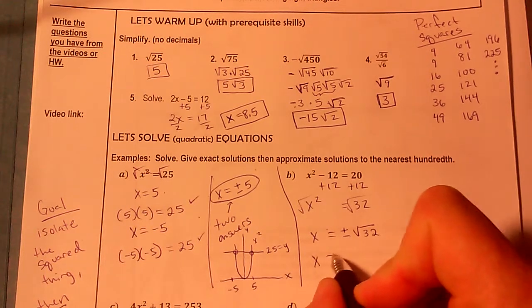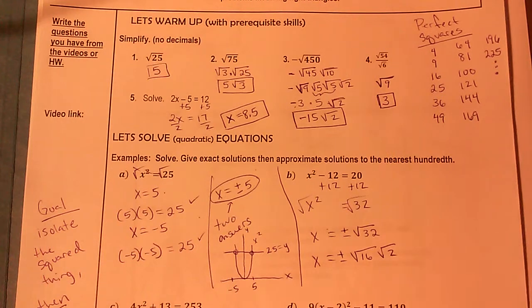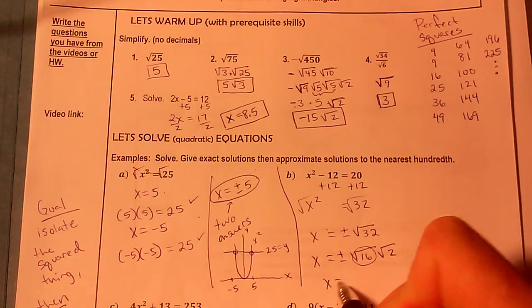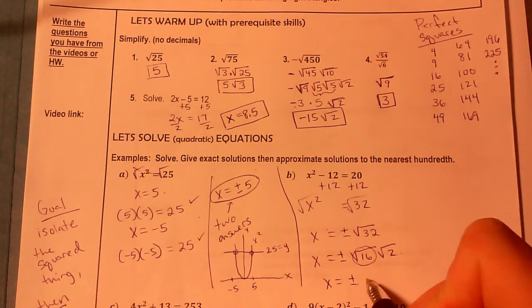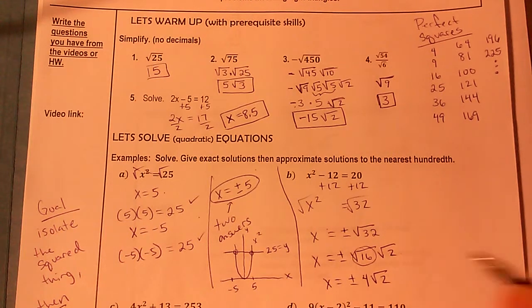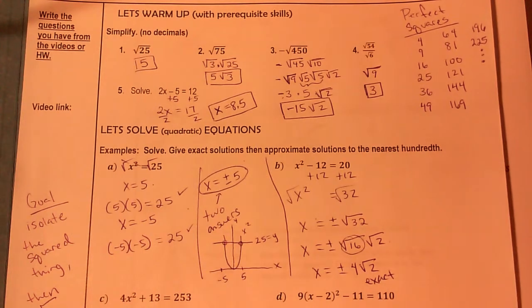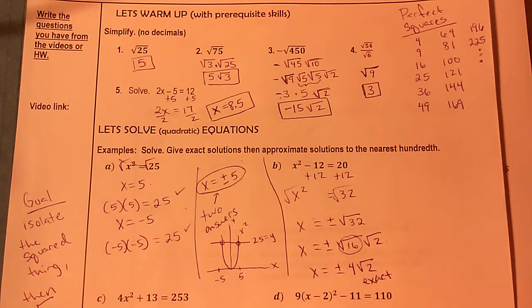So I'm going to go ahead and write it like this. 16 times 2 is 32. Radical 16 times radical 2 is radical 32. This is a perfect square, and that was deliberate. So now I have x equals plus or minus 4, the same thing as radical 16 times the square root of 2. So this one is my exact answer. Think of this as a fraction in those terms, right? This is exactly the answer.